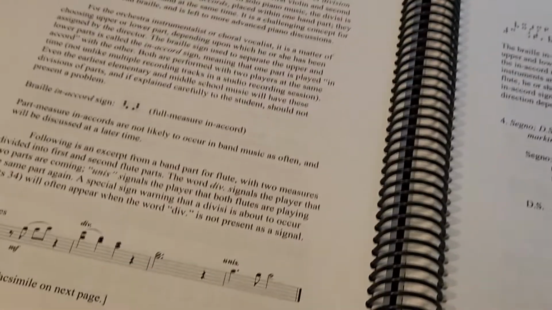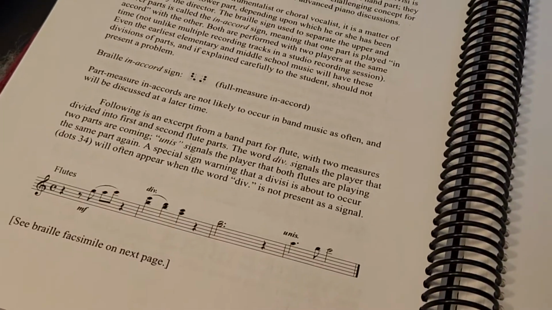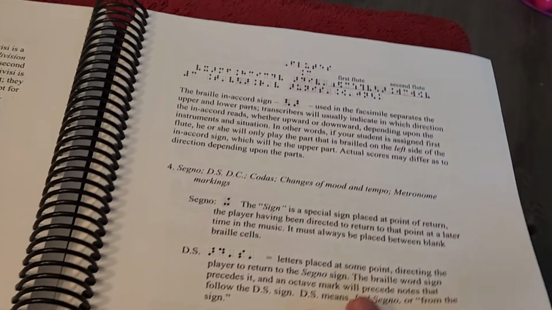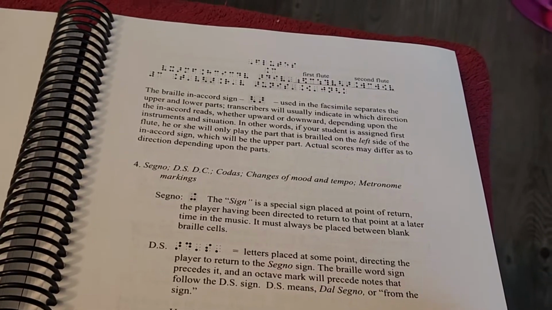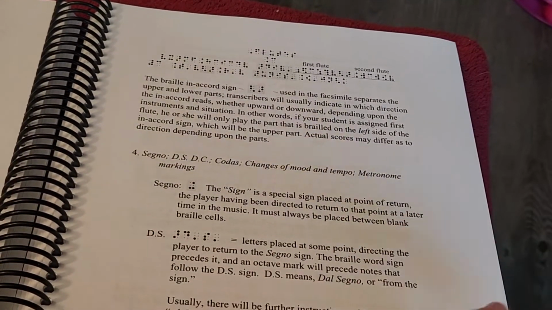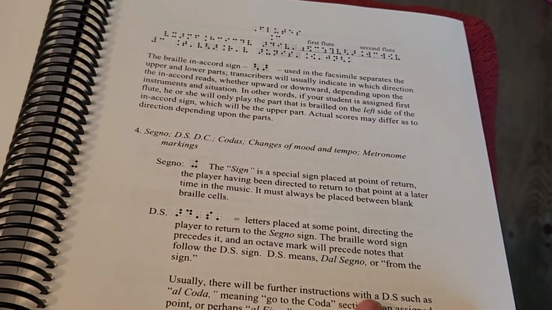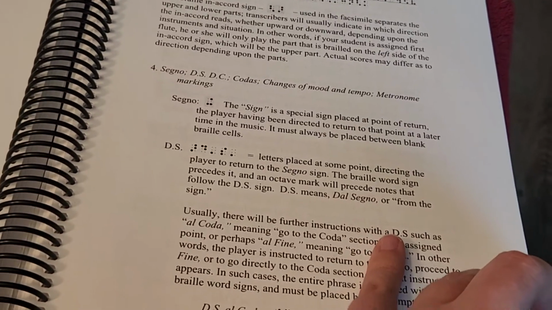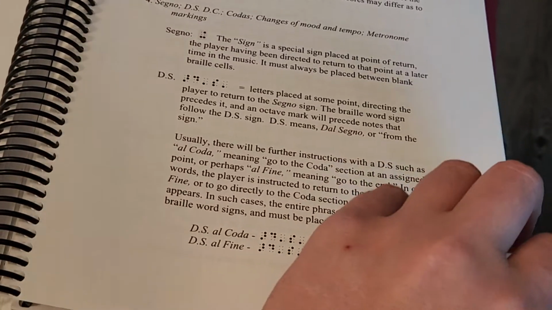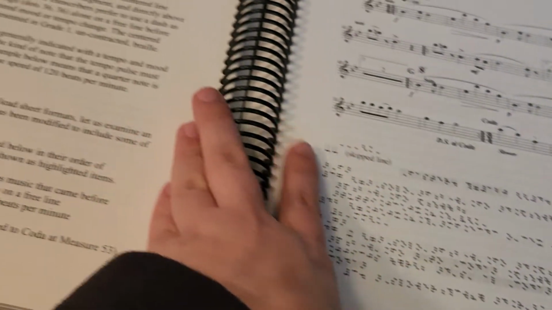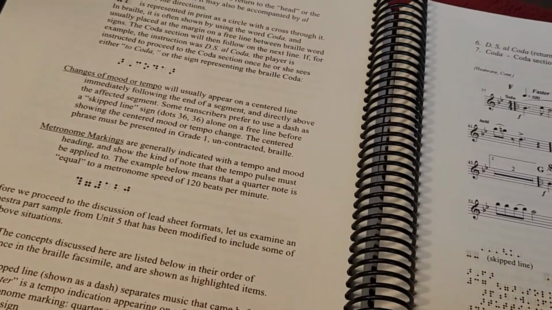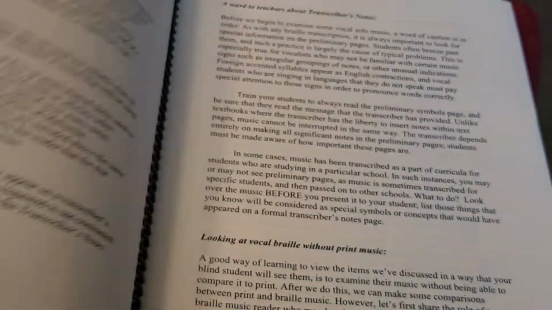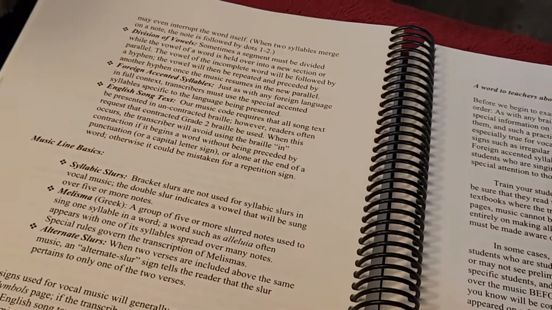They talk about dynamics. It looks at how dynamics are placed in music. Of course, with Braille music, everything's written in its own way. And then a couple endings, Braille signs. So then we're going to move on to the choir section, if I can find it.